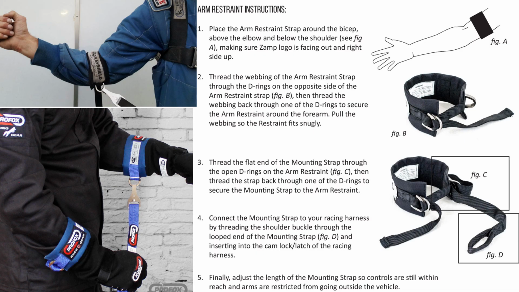The manufacturer instructions are usually pretty fuzzy or completely nonexistent, so it's hard to know where exactly to anchor the arm restraint. Some say above the elbow, some below the elbow, some more in the middle of the forearm. So it's going to be trial and error to see what works best for your configuration.